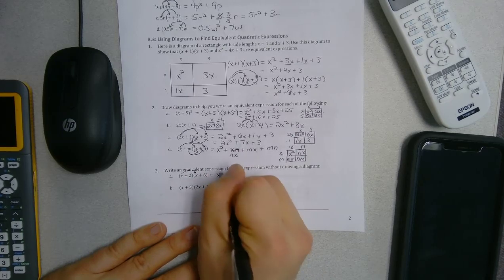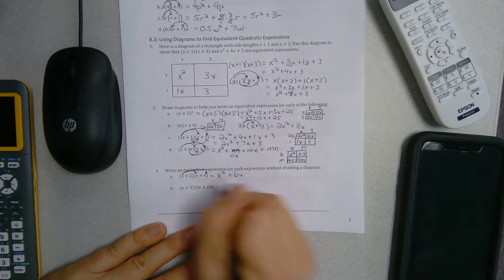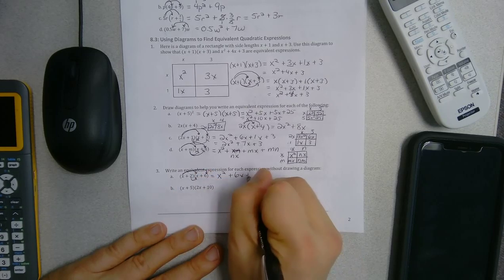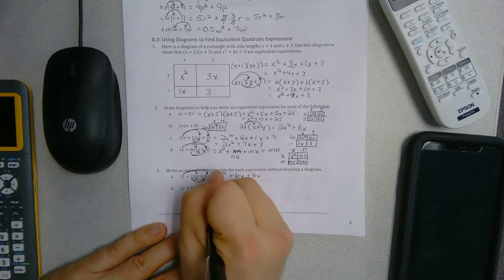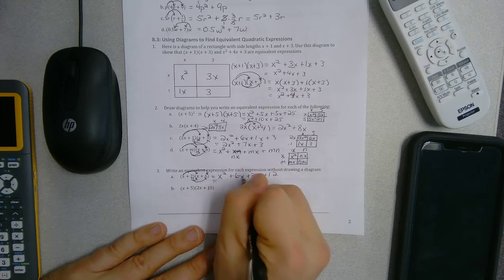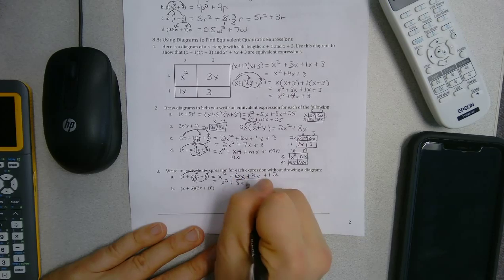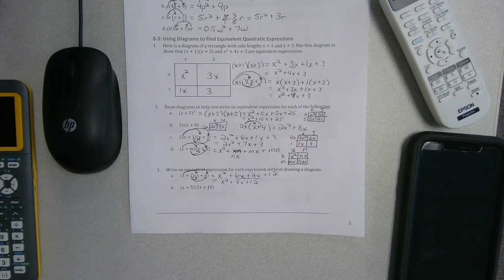So x times x gives us x squared. X times 6 would be plus 6x plus 2 times x. And then plus 2 times 6, which would be 12. Simplifying or combining my like terms, we have x squared plus 8x plus 12.